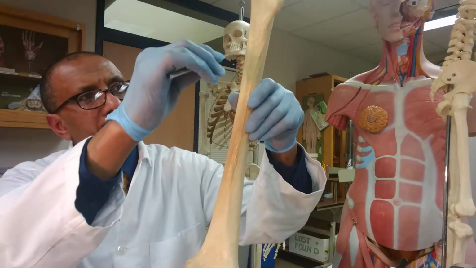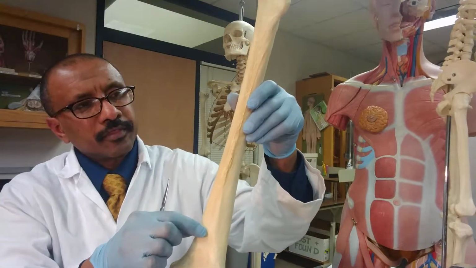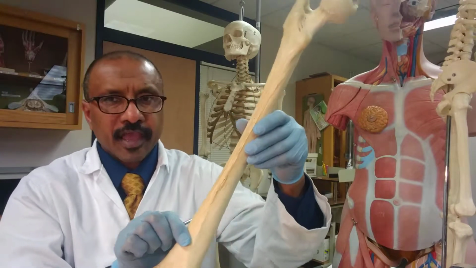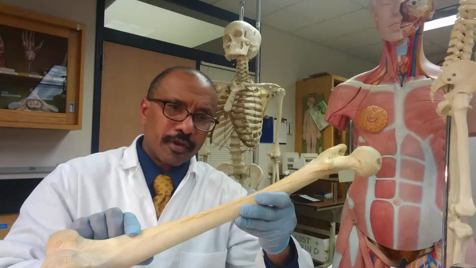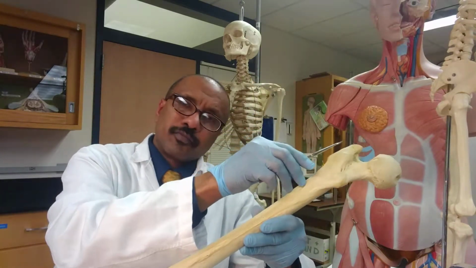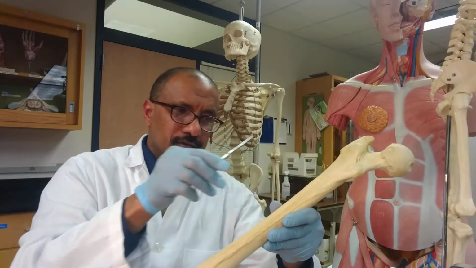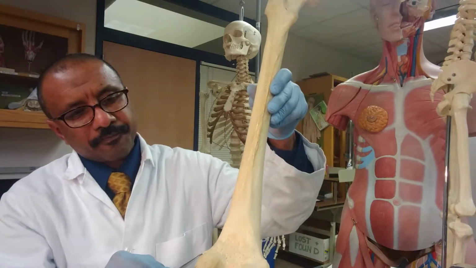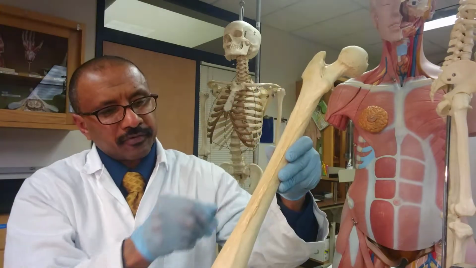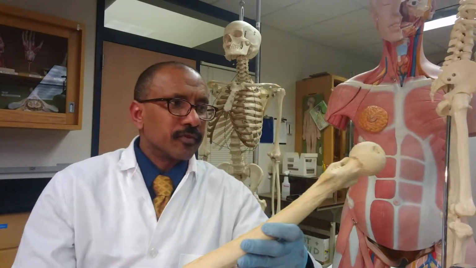In between we have the shaft, and this is known as the diaphysis. So the long bone has a proximal epiphysis, a distal epiphysis, and a diaphysis or the shaft.